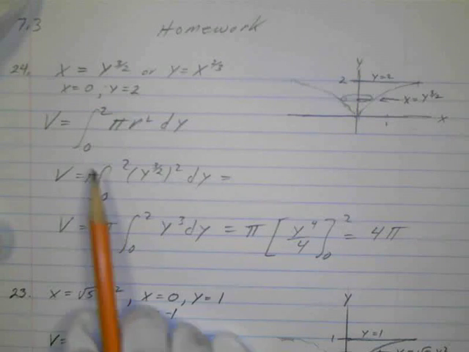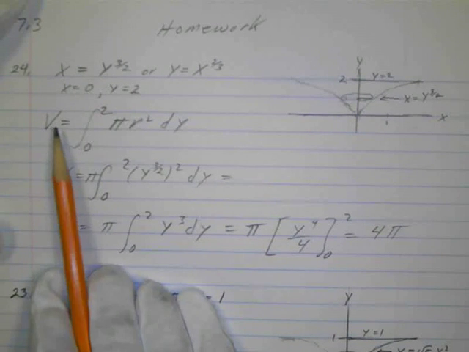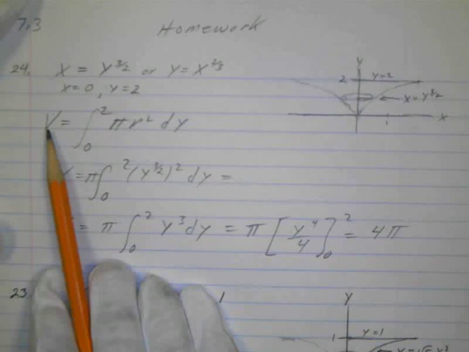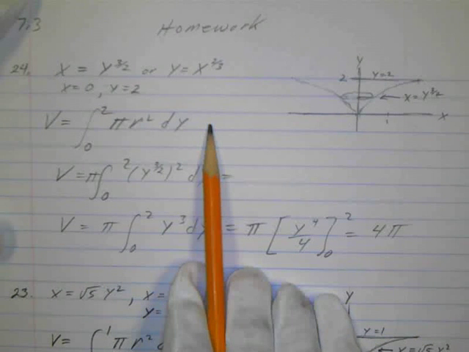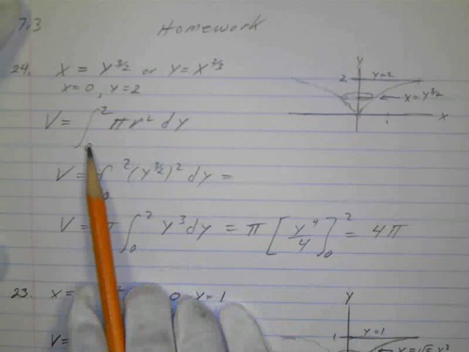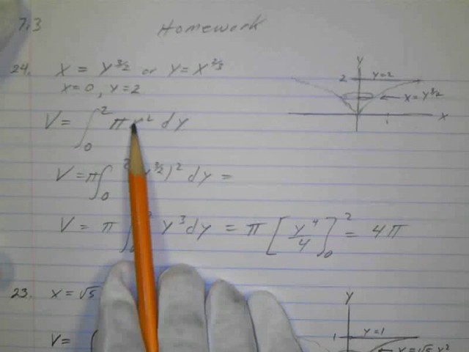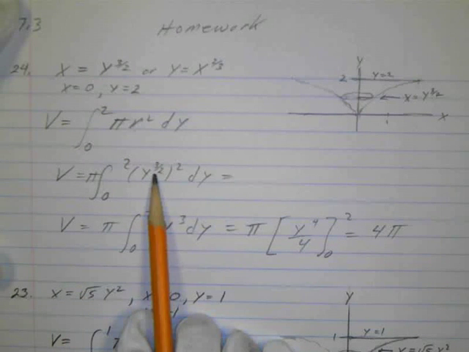So we go back over here and put it into our general form for the volume. Using the disk method, these are horizontal disks. So the integral from 0 to 2 of pi r squared dy. And then I'll take the pi out in front, and I'll substitute for r, it's y to the 3/2 power, that's squared.